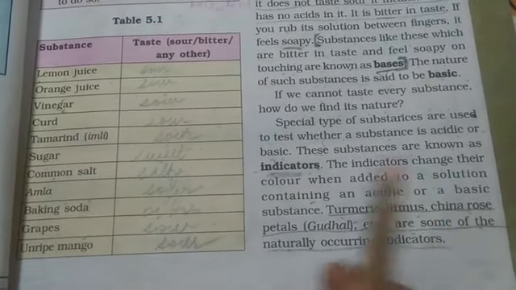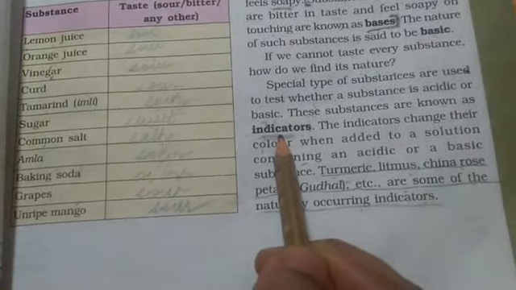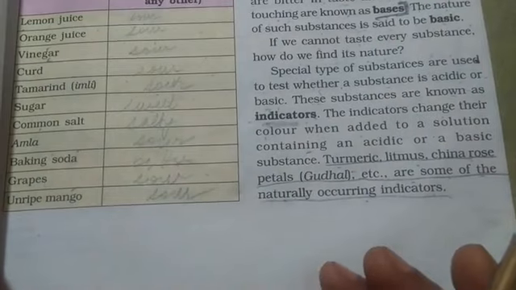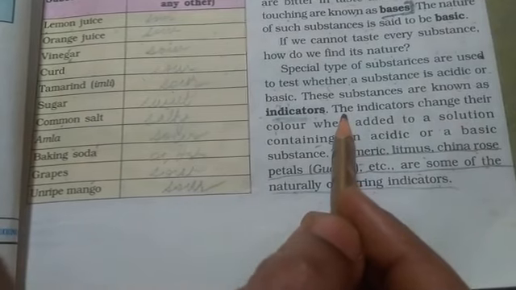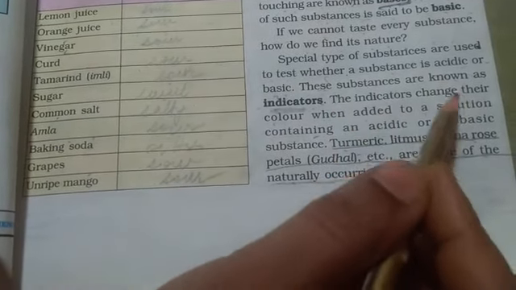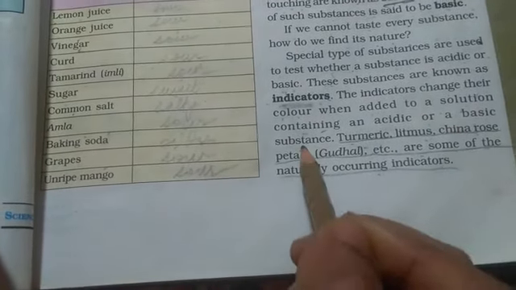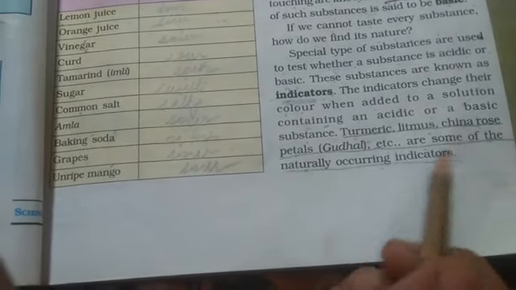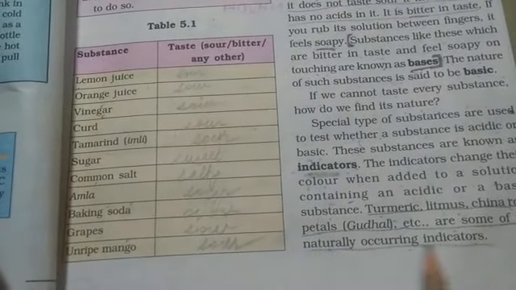The indicators change their color. How do these indicators tell? What happens? Indicators, when they are put in any substance, if they change to a particular color, it will be an acid. If they change to another particular color, it will be basic. So depending upon the change of the color, it can be identified whether the substance is acidic or basic. The indicators change their color when added to a solution containing an acidic or a basic substance. Turmeric, litmus, china rose petals, etc. What are these? These are naturally occurring indicators. That means they are used to identify whether a substance is an acid or a base.